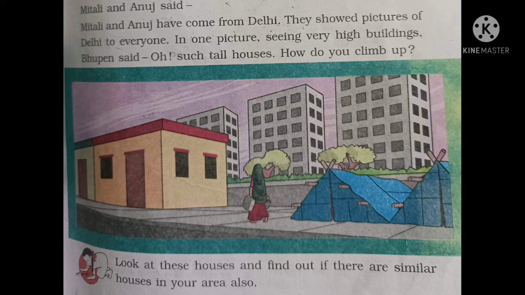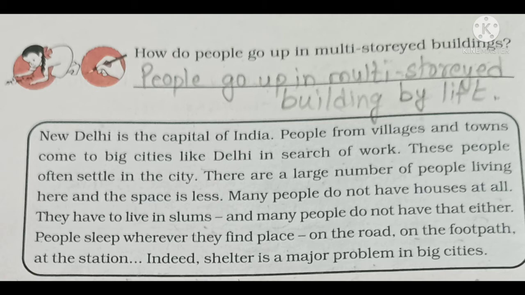Now the question is that how do people go up in multi-storied buildings. People कैसे अंदर जाते हैं multi-storied buildings के अंदर. So the answer is people go up in multi-storied buildings by lift or stairs. They enter the building or that apartment by the lift or stairs. We can use stairs also and lift as well. हम lift भी use कर सकते हैं और stairs भी use कर सकते हैं, right.